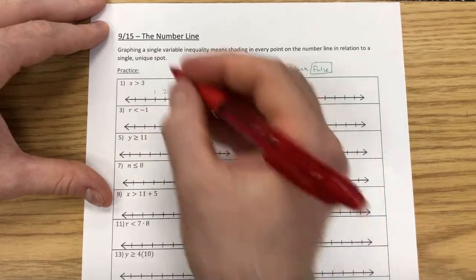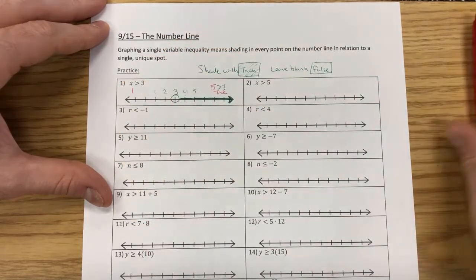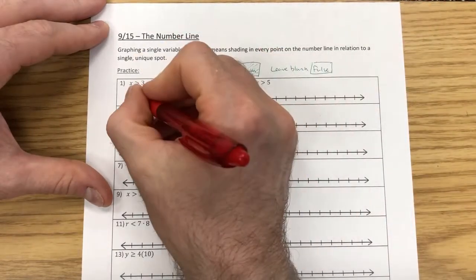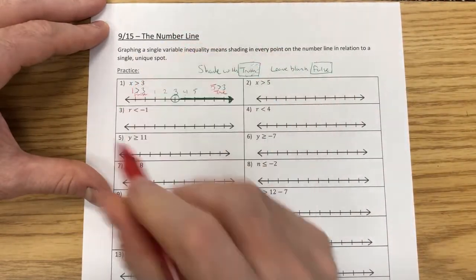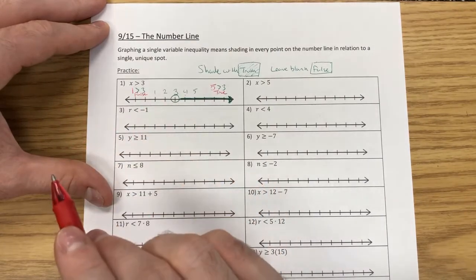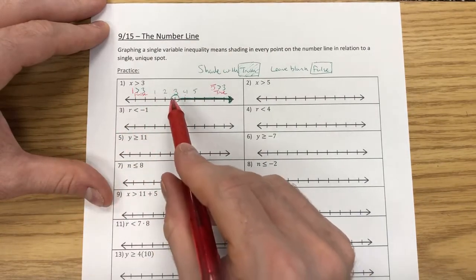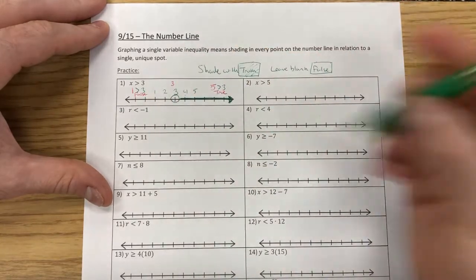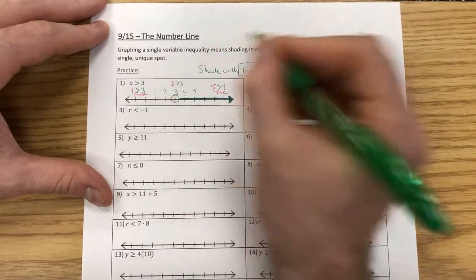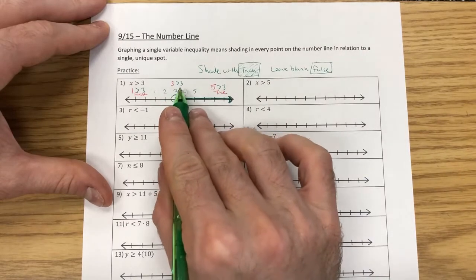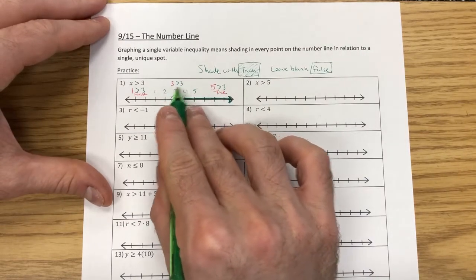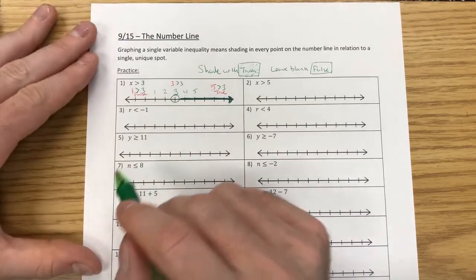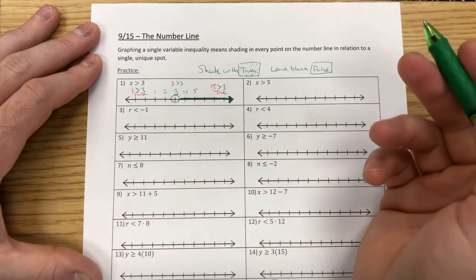Unlike if I plug in things on this side of the line, 1 is not greater than 3. This is false, which means I do not shade the left part of the line. The last part that I look at is I try my point. So I ask, is 3 greater than 3? That is also false. It is equal to 3 but not larger. So I leave my circle open. And so that is all we're doing.